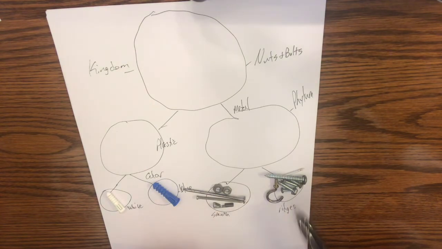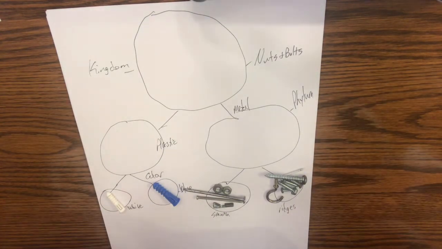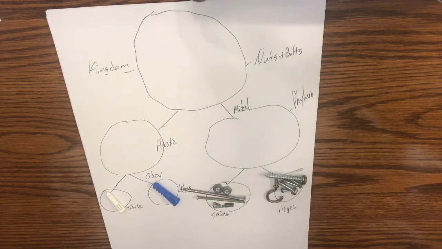Now I'm not done yet because I need to continue to break these out into separate groups based on their characteristics all the way till I get to the individual level. I think one of the common issues that some are going to have is that you're going to want to break these up based on what they are. That's not the point. The point is to break these into different categories based on their characteristics, not what they are.